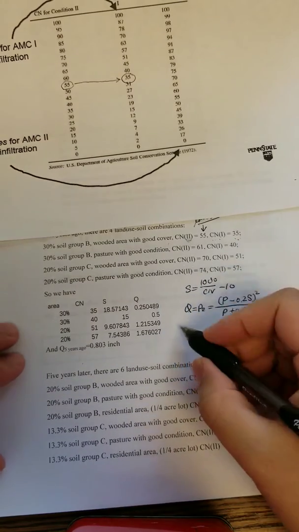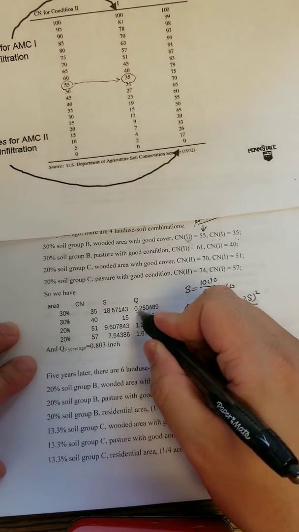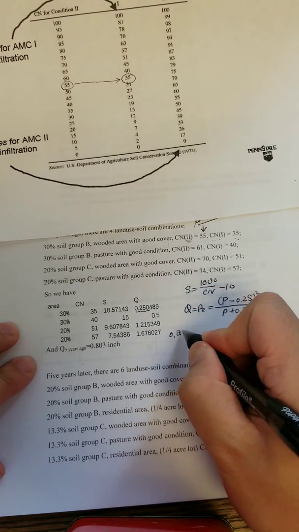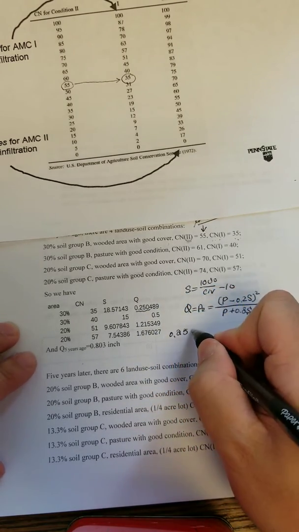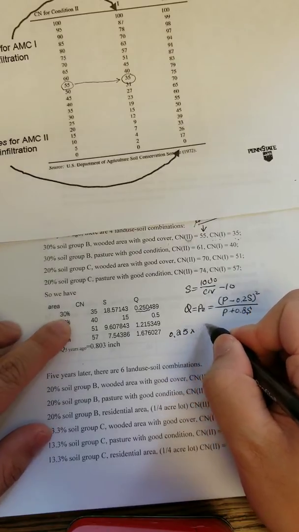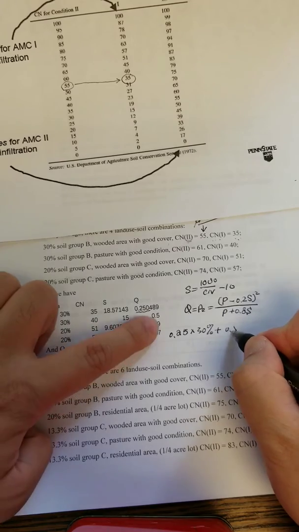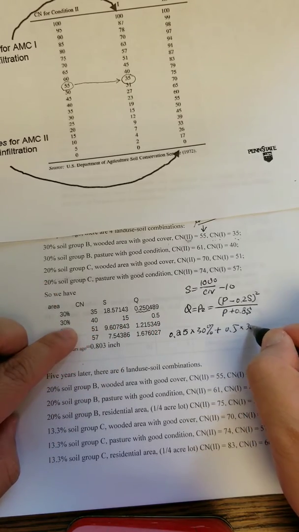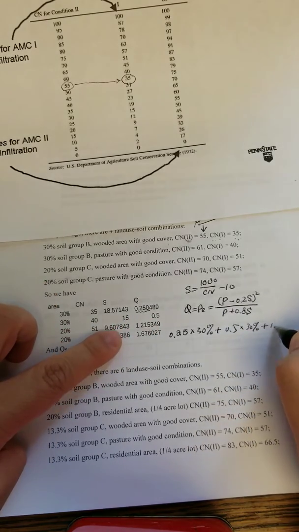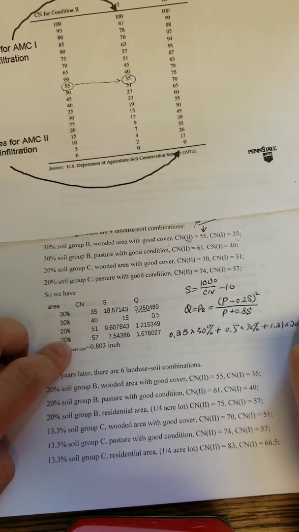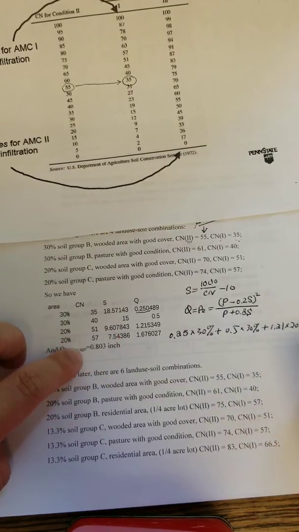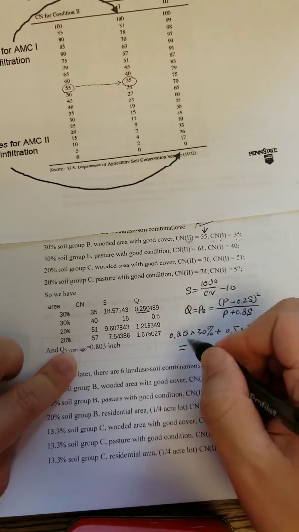The way you area average them is, for this Q you do 2.225 multiplied by that fraction 30%, plus 0.5 multiplied by this fraction 30%, then 1.21 times 20% plus 1.67 times 20%, and you get the area average.